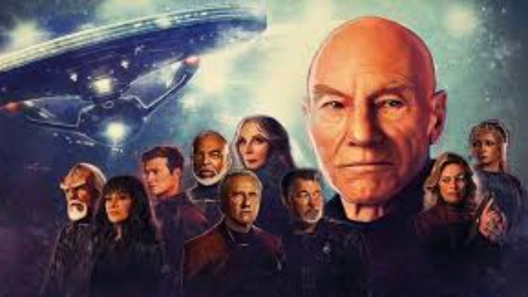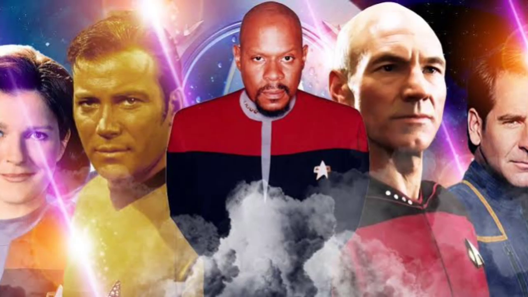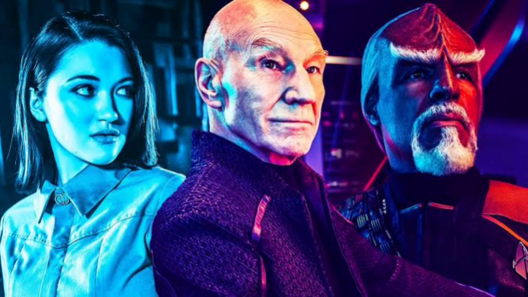Origins: Mirror, Mirror. The Mirror Universe first appears in the original Star Trek series episode Mirror, Mirror. In this iconic episode, Captain James T. Kirk, along with Dr. McCoy, Uhura, and Scotty, are accidentally transported into the Mirror Universe during a transporter malfunction. They find themselves aboard the I.S. Enterprise, where they encounter brutal and unscrupulous versions of their crew members.